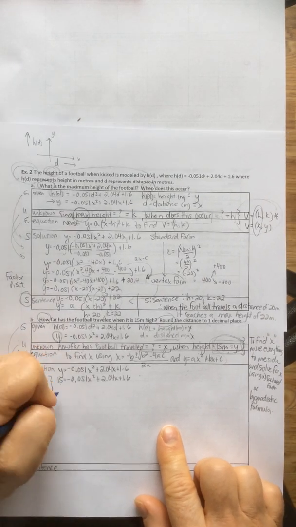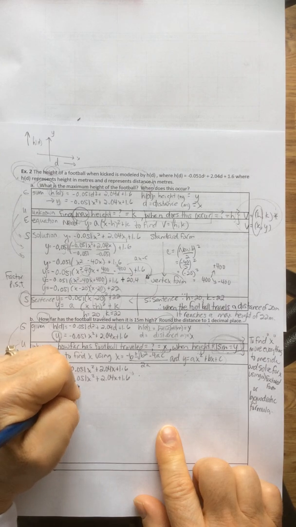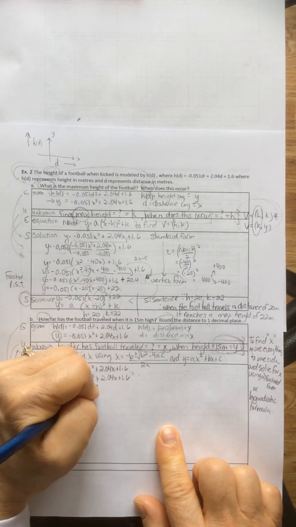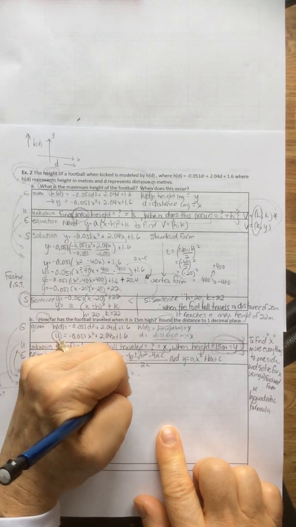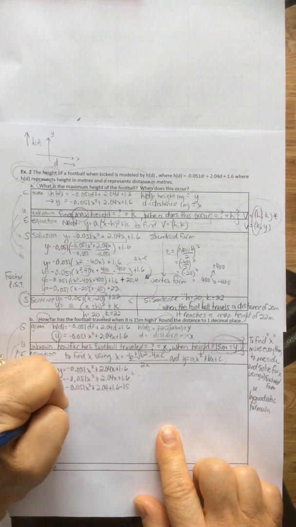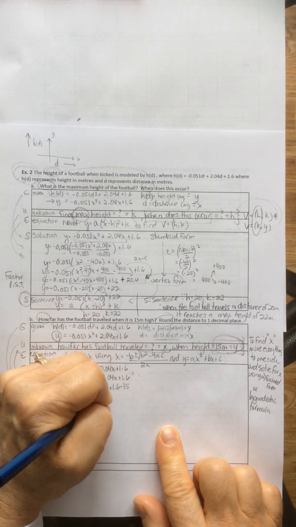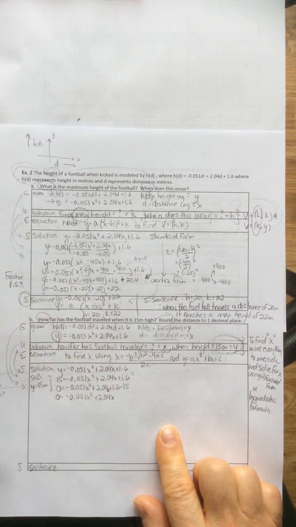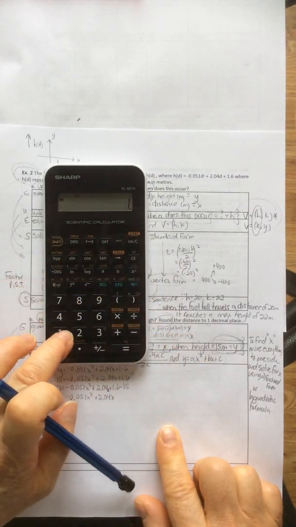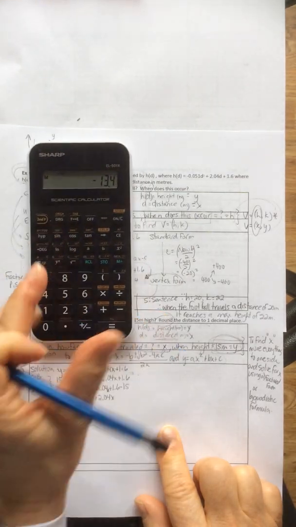Okay, so we have to move everything to one side. So we move that over here. So we have 0 equals negative 0.051 x squared plus 2.04 x plus 1.6 minus 15. Don't want to have that x forgotten. Okay, so 1.6 minus 15, negative 13.4.